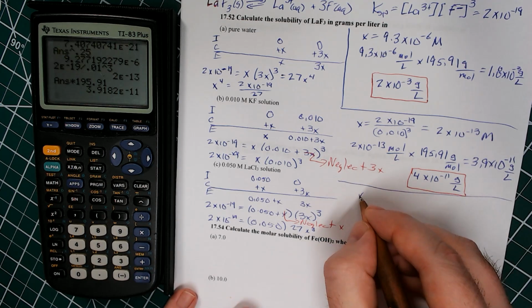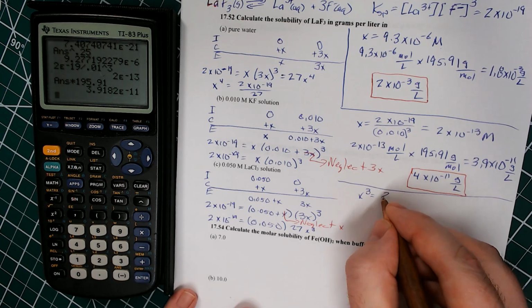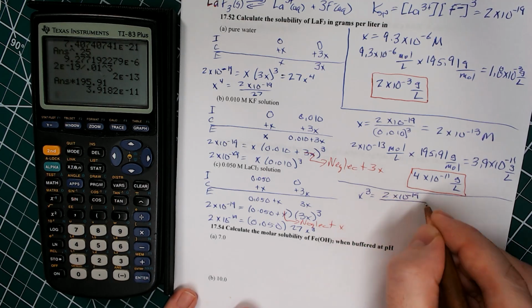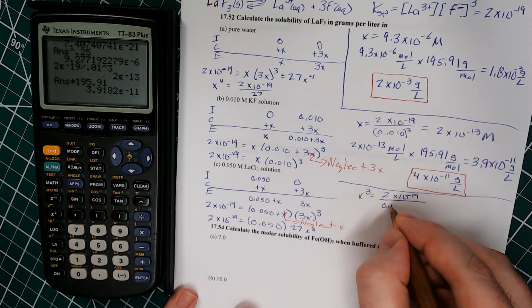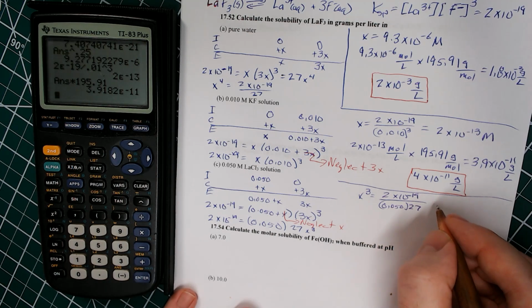So now we've got x cubed is equal to 2 times 10 to the negative 19 divided by 0.050 and 27.